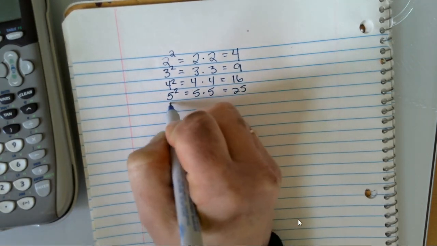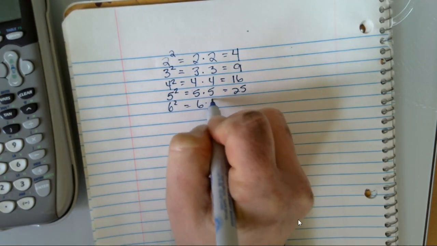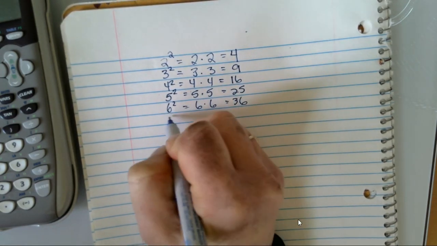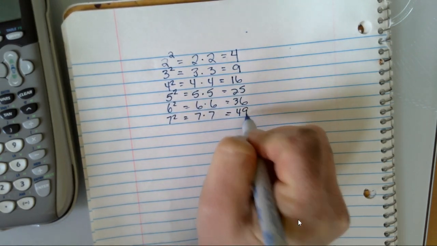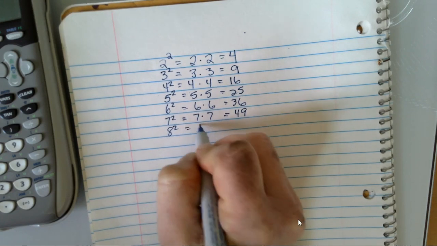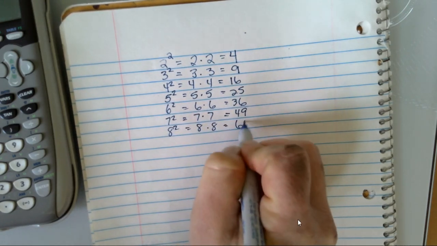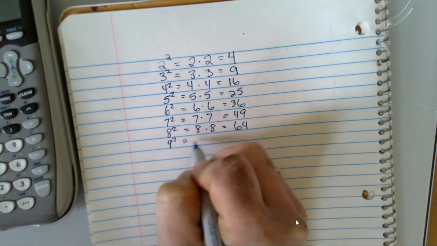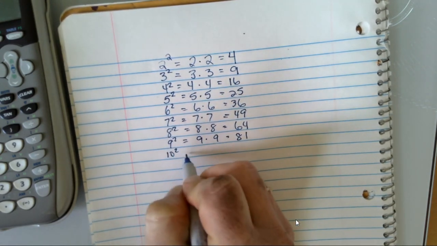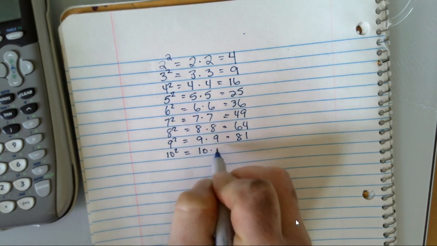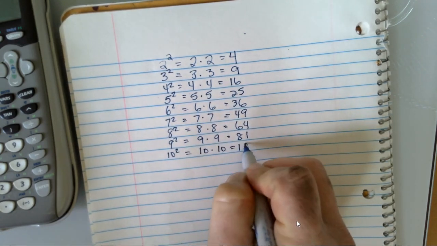And I'm going to speed through this because I bet you're seeing the pattern by now. If it's too fast, don't worry. The beauty of technology, you can pause this and write this down. 9 times 9 is 81, and 10 squared is 10 times 10, which gives us 100.